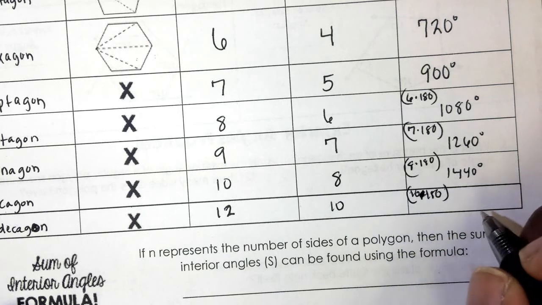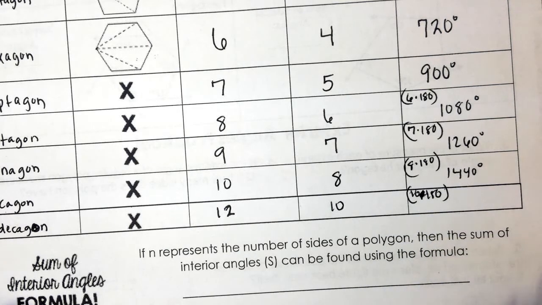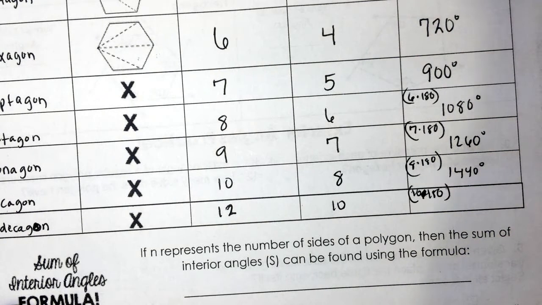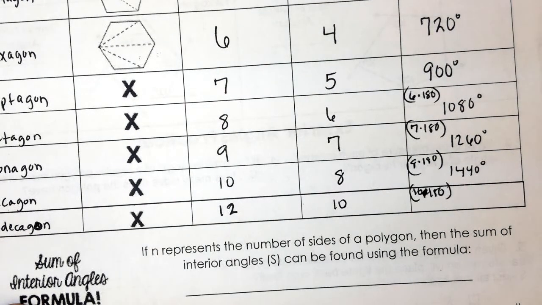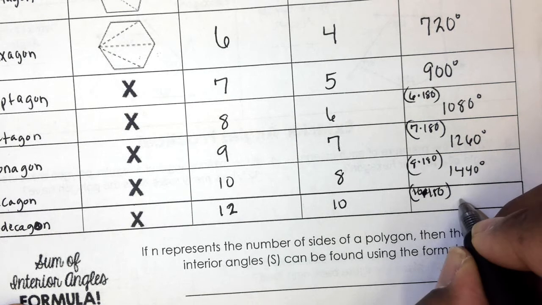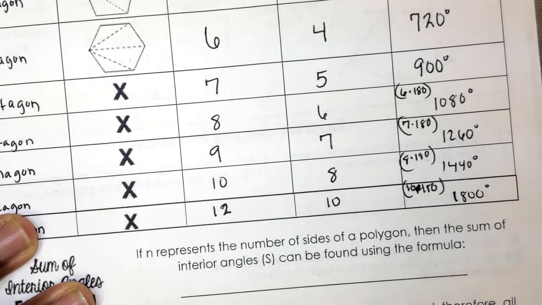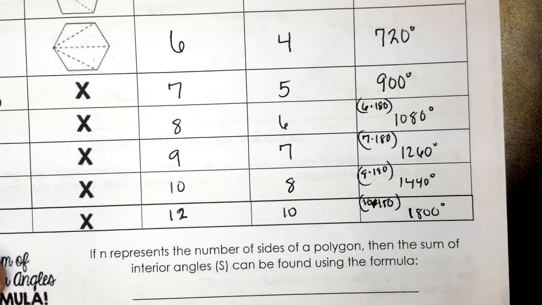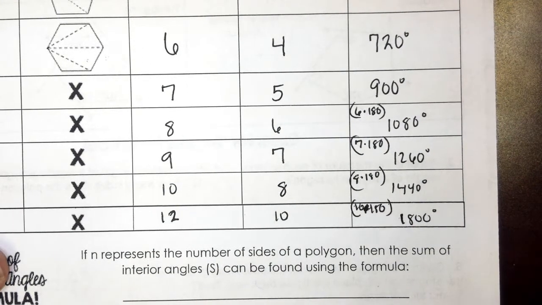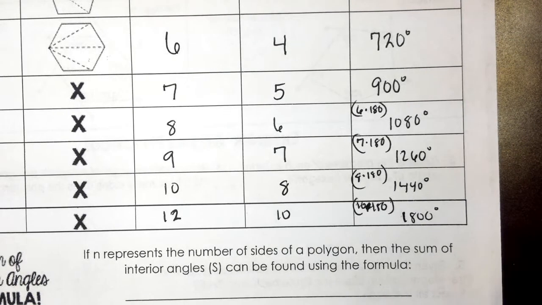We skipped the 11 one. We went to 12. 1800 degrees inside of it.